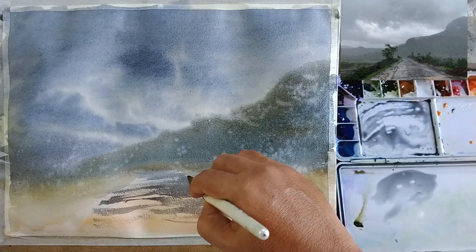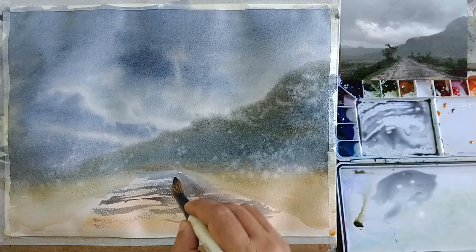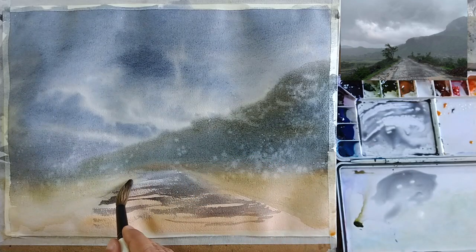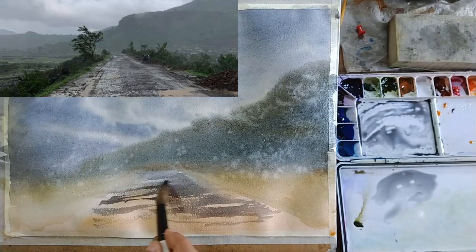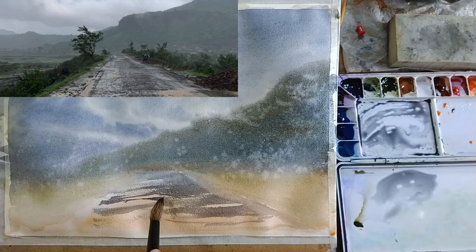So this is something that we have to use a little carefully. At the far end there is nothing much, but at the near end I want some of these marks to be left free.